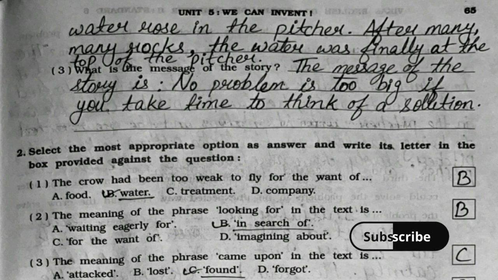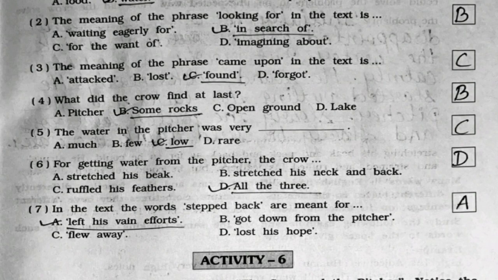Now, question number 2, MCQs. First one, the crow had been too weak to fly for the want of. Its option will be water. Second, the meaning of the phrase looking for in the text is. Its option will be in search of. Third, the meaning of the phrase came upon in the text is. Its option will C, found. Fourth, what did the crow find at last? Its option will be some rocks.